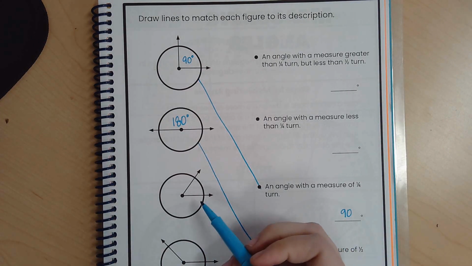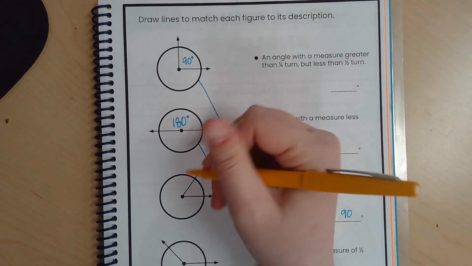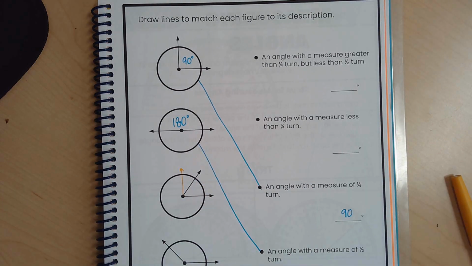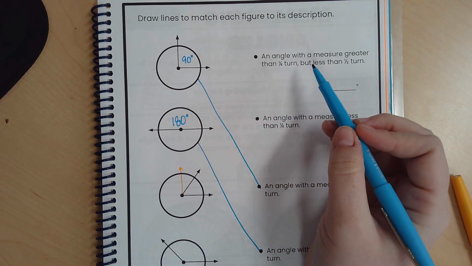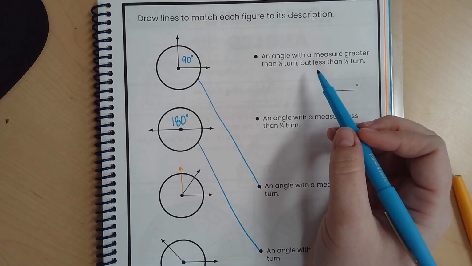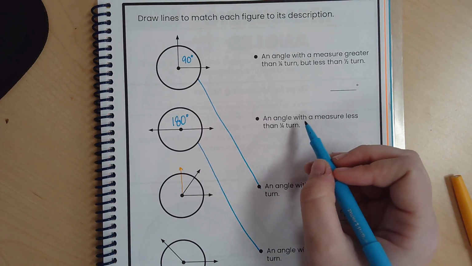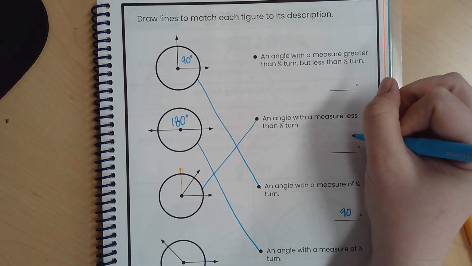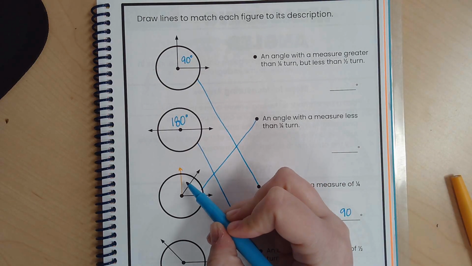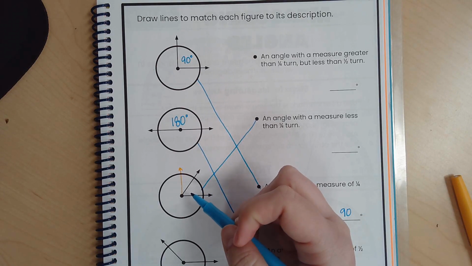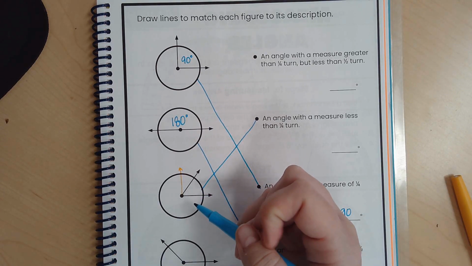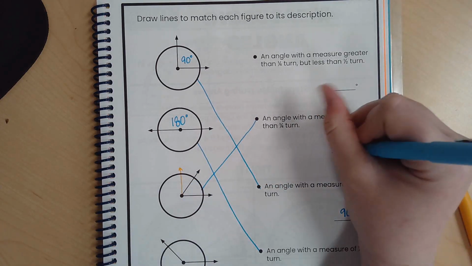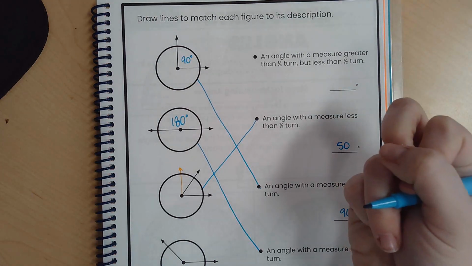Okay, this one. Remember, if it was right here, I'm going to use my yellow, if it was right here, that would be a 90. So this one is less than 90. I think I saw one that said that. An angle with a measure greater than 1/4 but less than 1/2. It's not that. An angle with a measure less than 1/4. Oh, there it is. So let's draw a line. And right here we have to estimate. If this was 90, we're about half, maybe a little bit more than half. Half of 90 is 45. I think maybe we could say it's a little bit more than half, so let's do 50 degrees. Maybe it is 45, I'm not sure, okay?